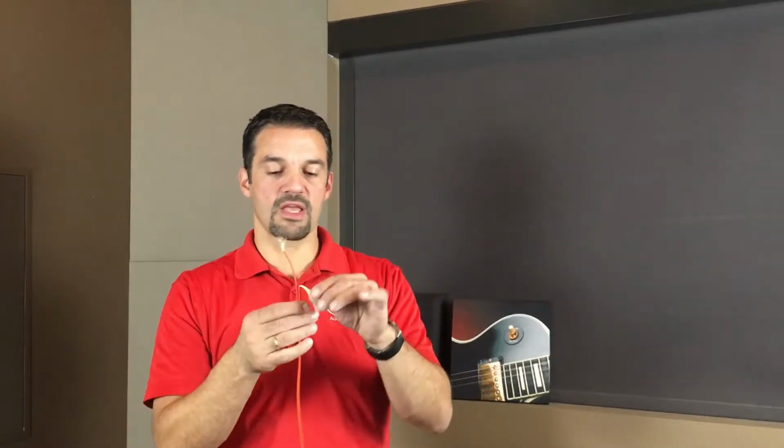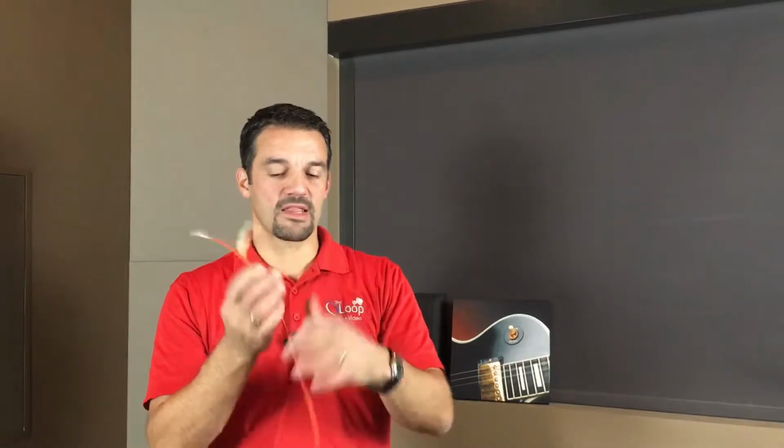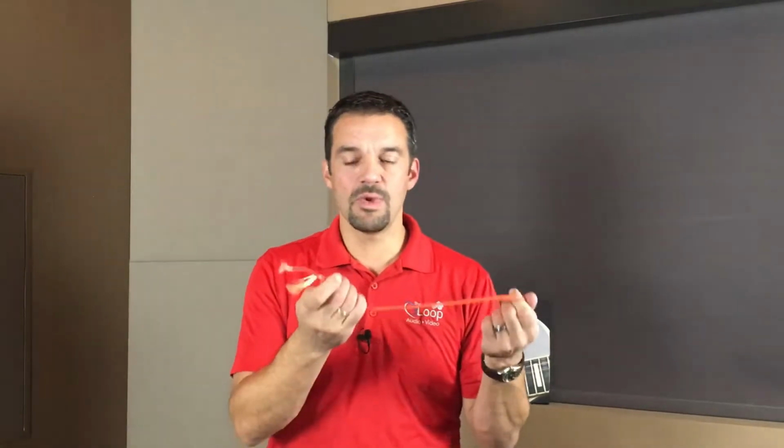We have our outer jacket, which is that orange. We then go into our Kevlar braid on the outside. Okay, that Kevlar is what provides us our strength. Gives us a pull strength of about 230 pounds working load. It's just absolutely crazy. We can actually use this as a pull string for the other wires we're using. Okay, so that's in that Kevlar weave right there, right?